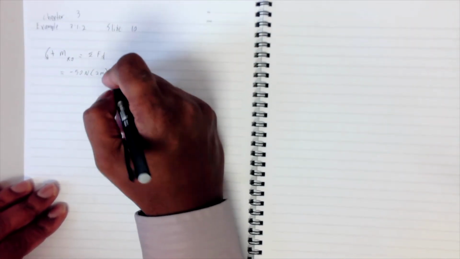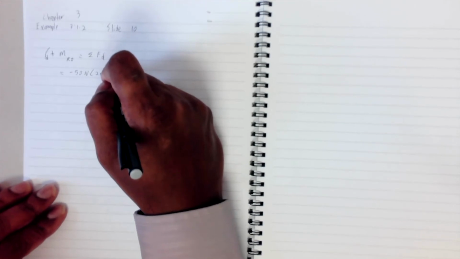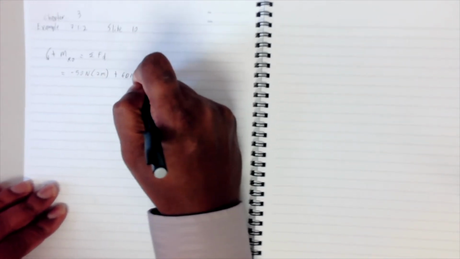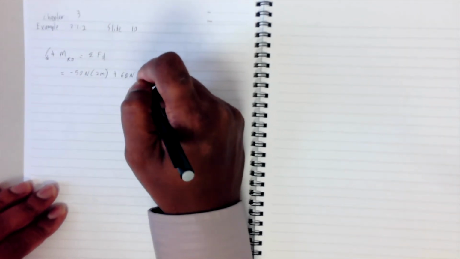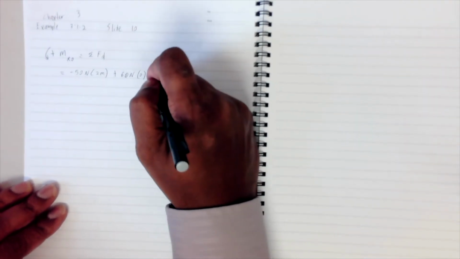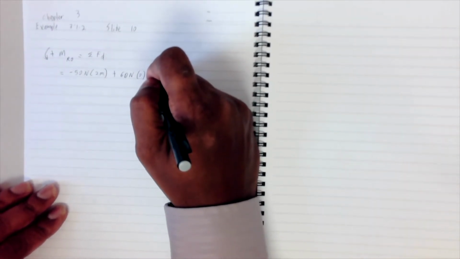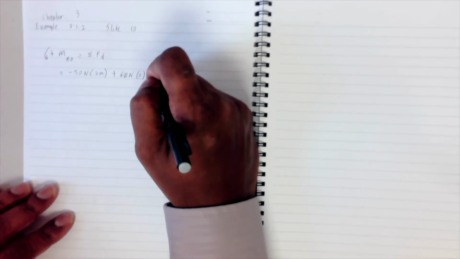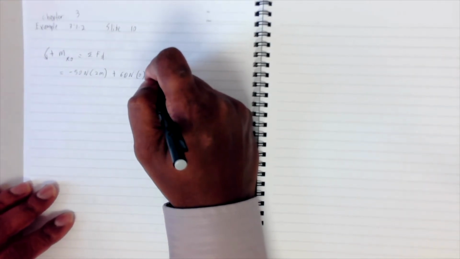The initial distance from the origin is 2 meter, and then 60 Newton times 0, because for the 60 Newton the start point is 0, as it is a point acting after the 4 meter. So we can't calculate the 4 meter, we start with 0.